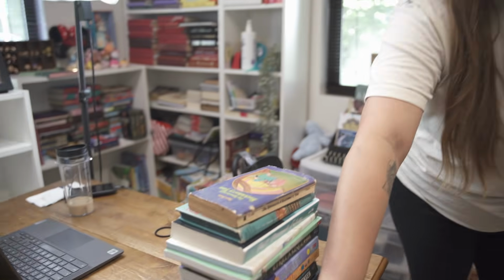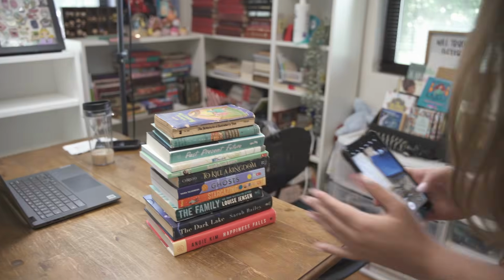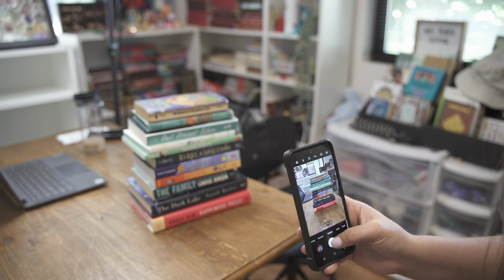Let's take this stack of books as an example for our video thumbnail that we want to use. So what I would do is just stack everything up, and I can just come in and take a picture of it. And then what I want to do next is go ahead and take a video.